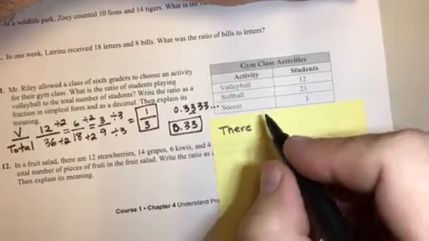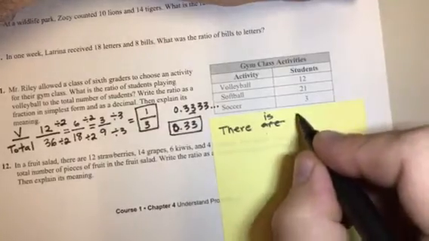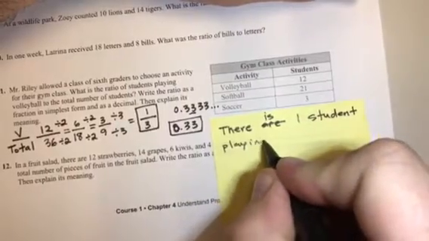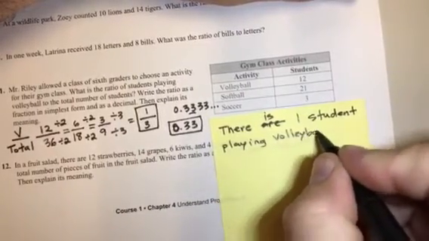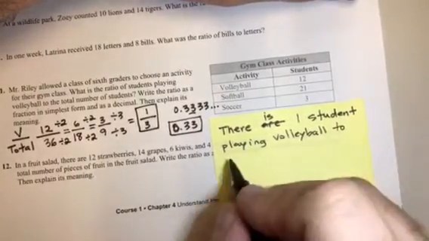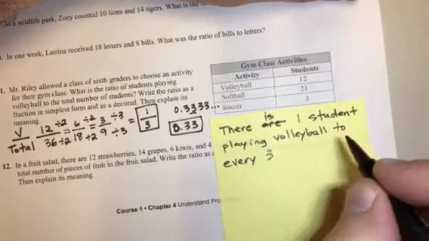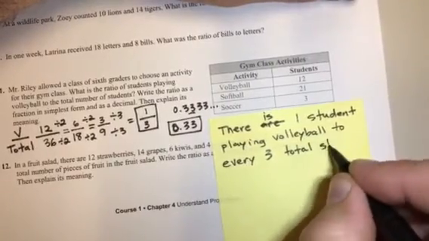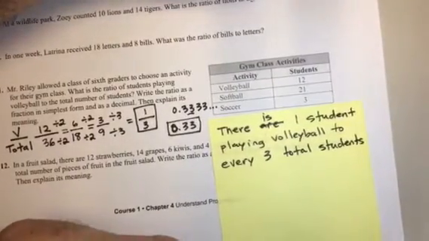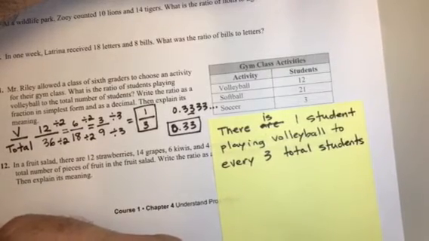There is one student playing volleyball to every 3 total students. That's the basic way that we could write a ratio. And we could do that for any ratio. If it was 2/7, we could say there are 2 students playing volleyball for every 7 total students.